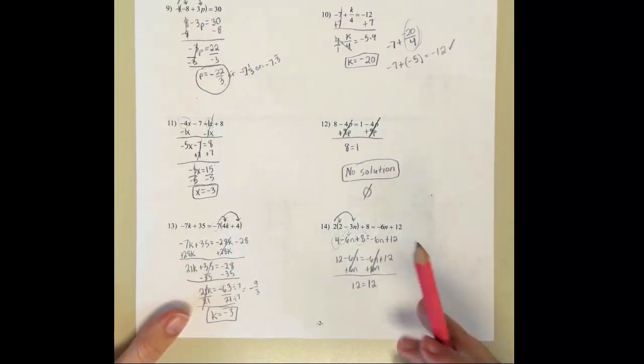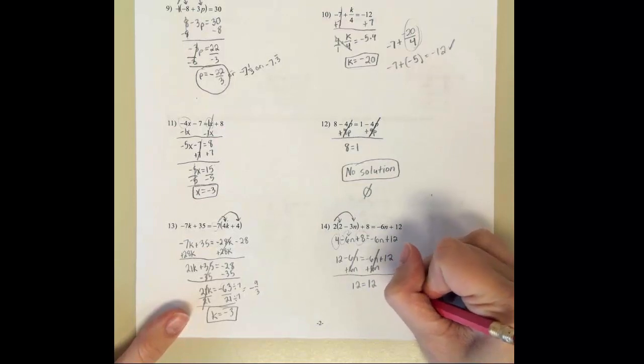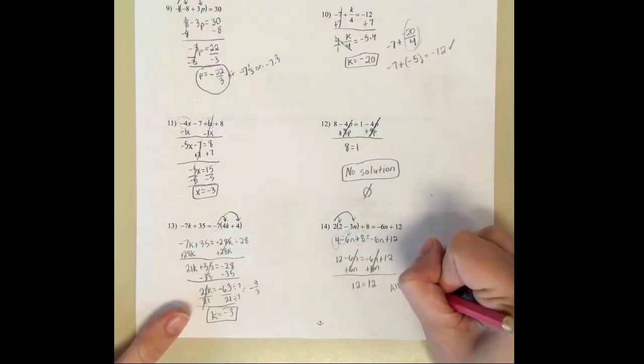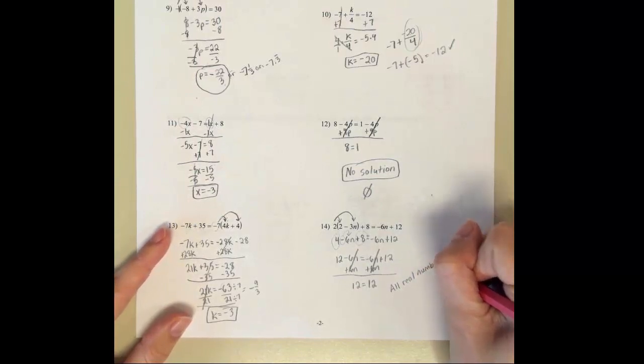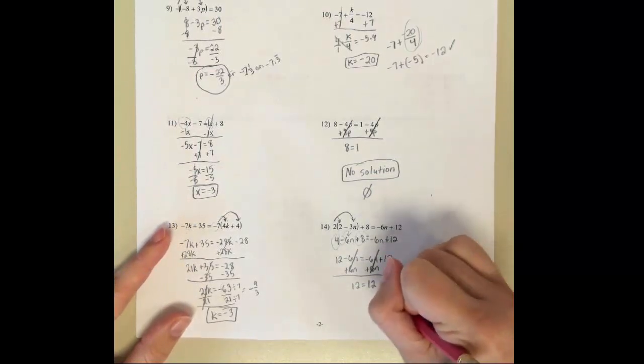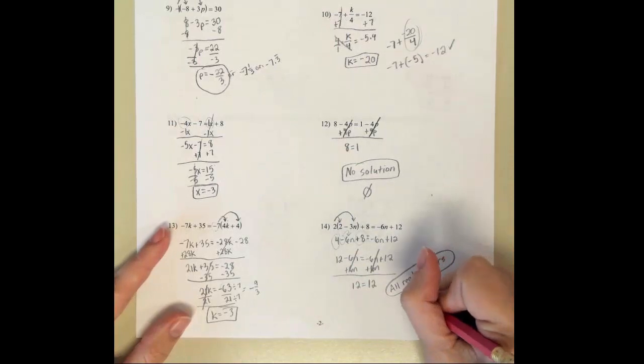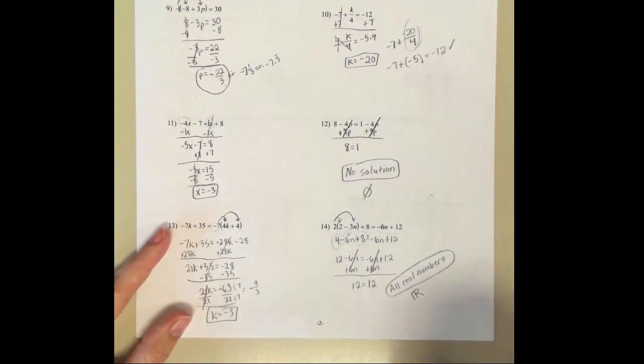So earlier on 12, where we were talking about what happens when our variable cancels, I said if what you get is true, then that means any answer will work. So we say that our solution is all real numbers. There's a fancy symbol for that as well. It's an R with an extra line through it.